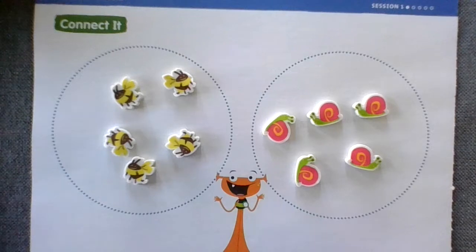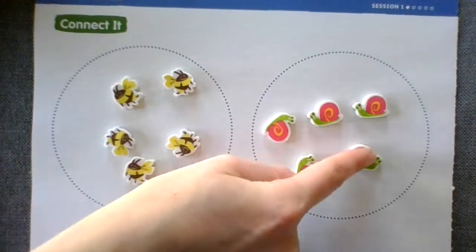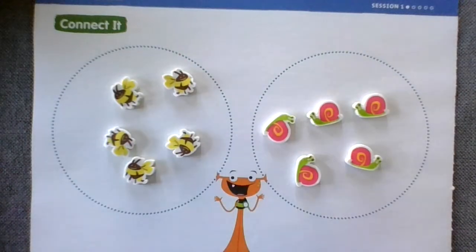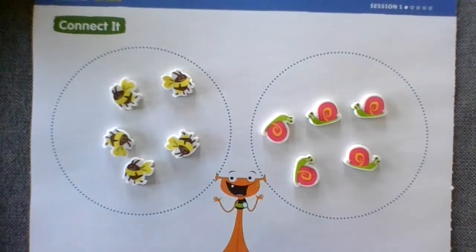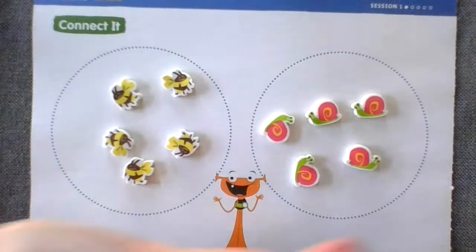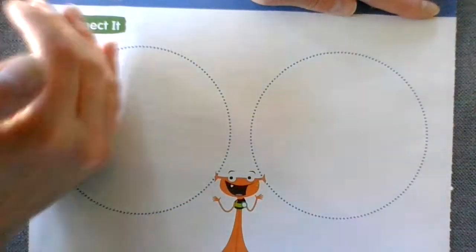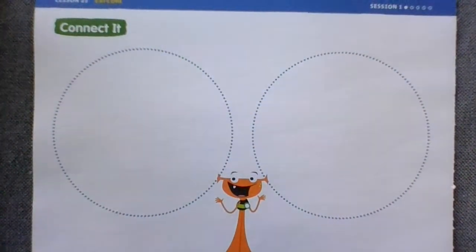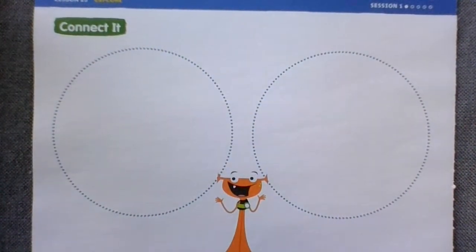So I get to grab either group, 5, and I'm going to count on. 6, 7, 8, 9, 10. 5 and 5 is 10. Or you might recognize that it's a double and just know that 5 plus 5 equals 10. All right, now that we've practiced putting some groups together, we're going to move on to our number stories.